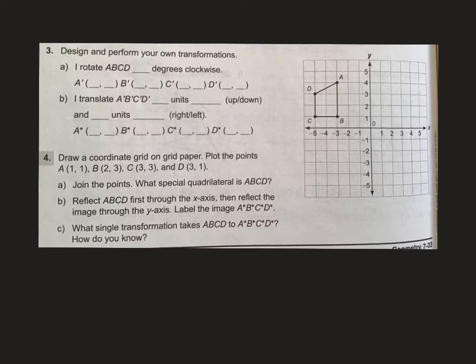Is it a parallelogram? Then reflect ABCD first through the x-axis and then reflect the image through the y-axis and label that image ABCD. So remember, if we're first reflecting through the x-axis, that means all of our y values will switch, right?